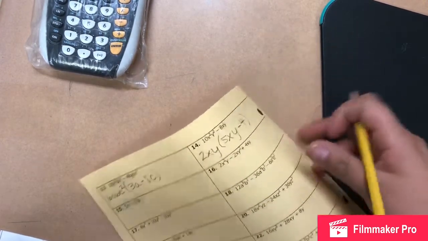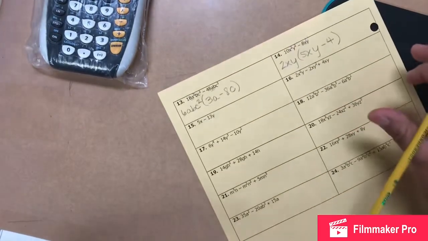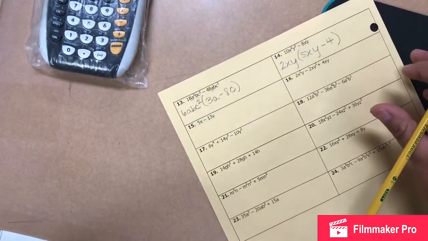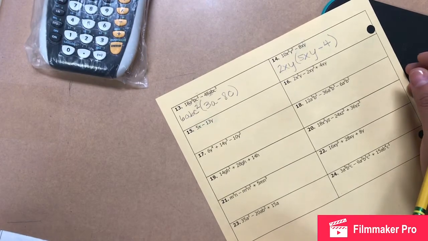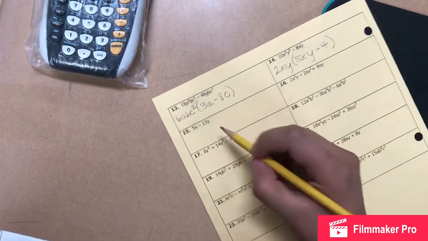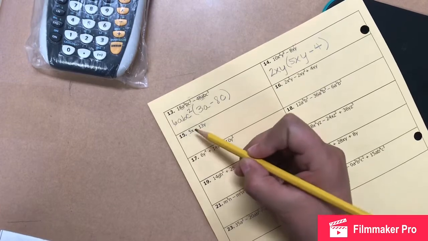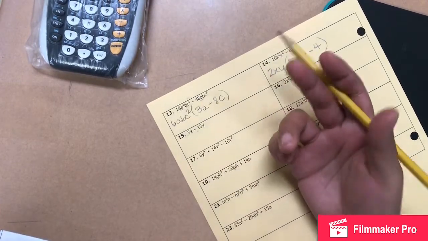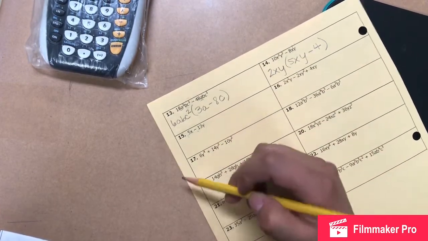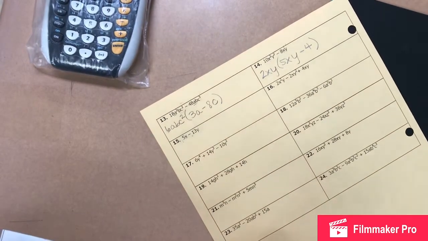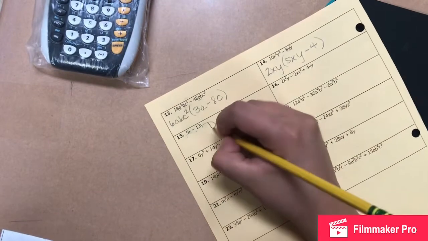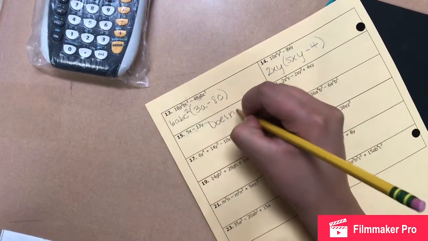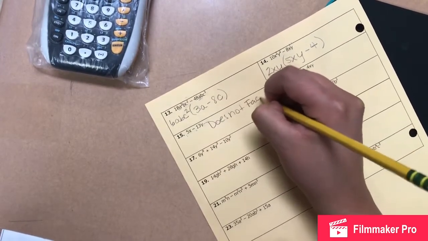So there we go. Number 15, the greatest common factor between 5x and minus 13. If you look carefully, there are no factors of 5 and 13 that could result in a GCF, and they don't have a variable in common. Okay, so this one does not factor. There is no GCF in this particular problem.